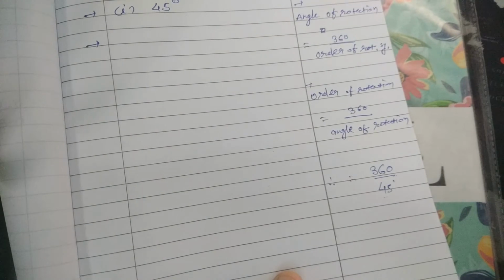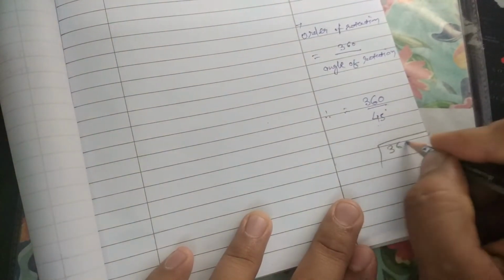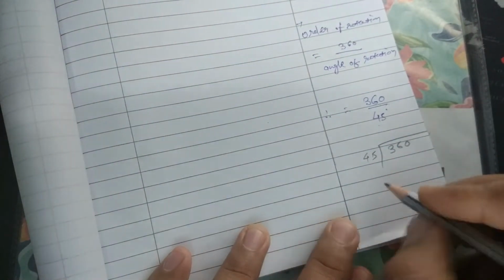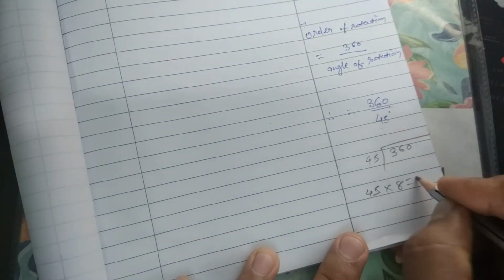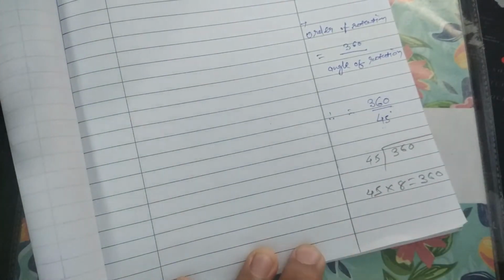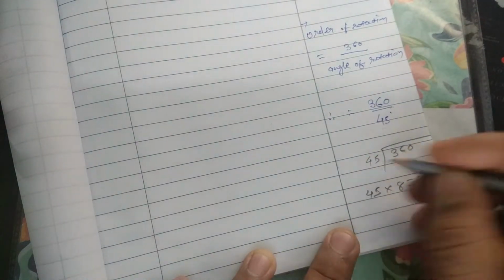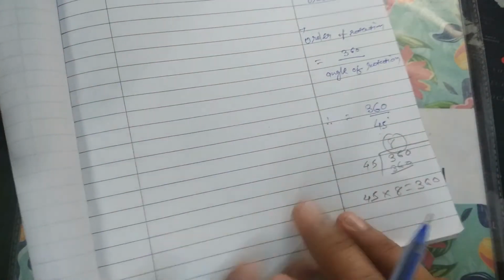So here we will check 360 divided by 45, and directly 45 eights add up, we get 360. So by dividing 360 by 45, we get 8.